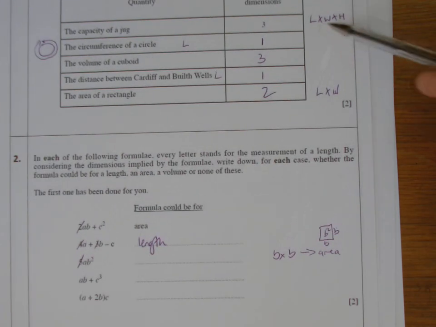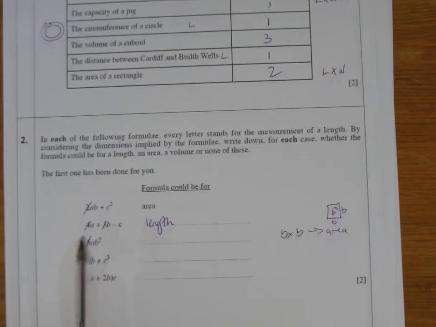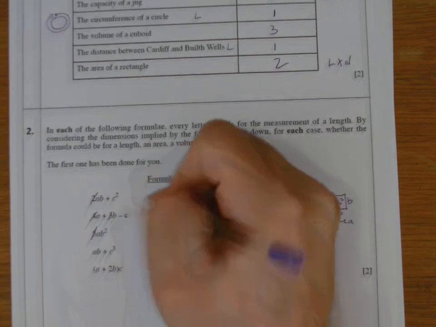Length times width times height, you're timesing 3 dimensions together. And that's the case here. You're timesing 3 dimensions together. You're doing A times B times B. So we have a volume.